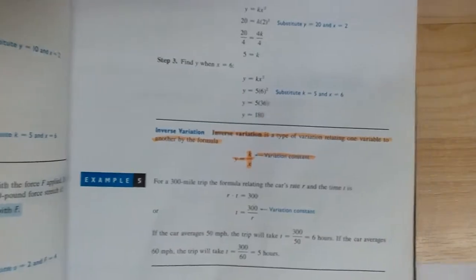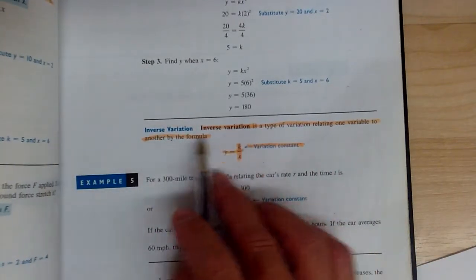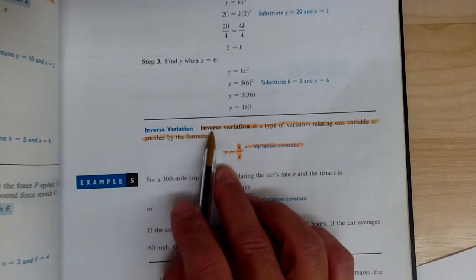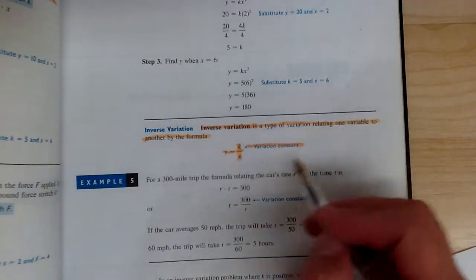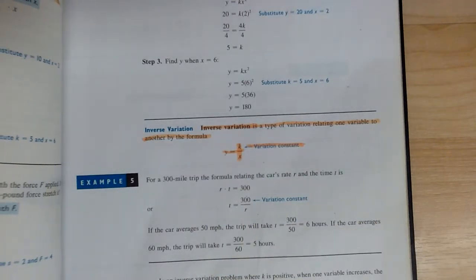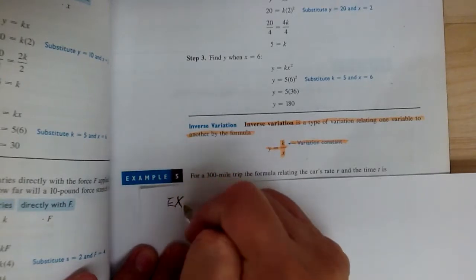Now let's go to example 5. You have to be careful with example 5. In this case, the next type of variation is called the inverse variation. When you have the word inverse, that means everything will go in the denominator. So let's do the translation for example 5.